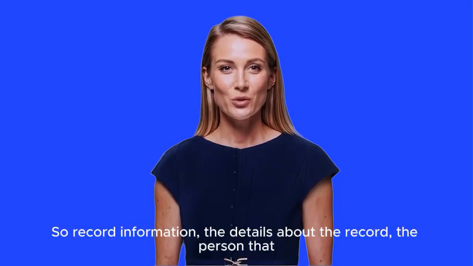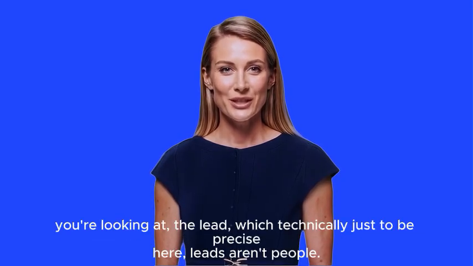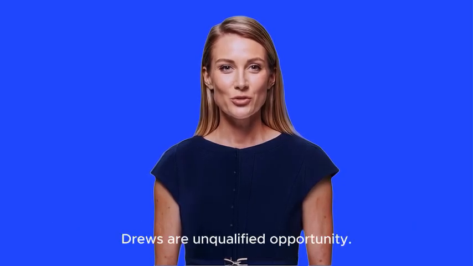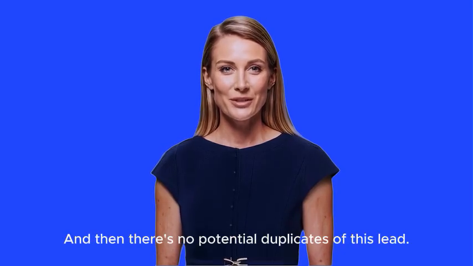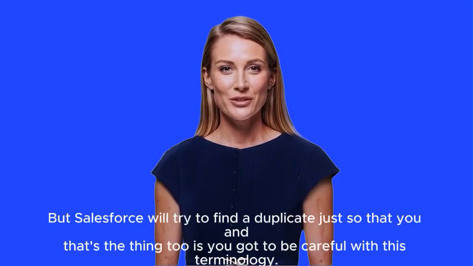Okay, so record information, the details about the record, the person that you're looking at, the lead, which technically, just to be precise here, leads aren't people. Leads are unqualified opportunities. And then we have the activities, and then there are no potential duplicates of this lead. But Salesforce will try to find a duplicate. And that's the thing too, you've got to be careful with this terminology.